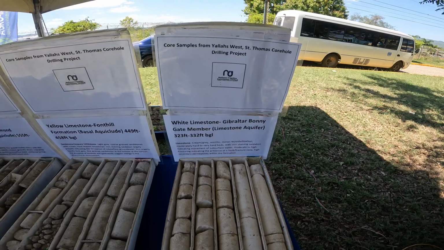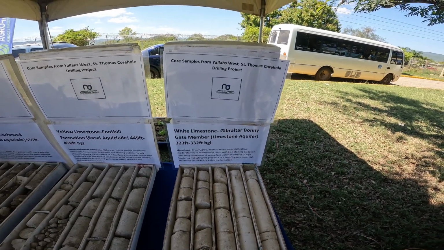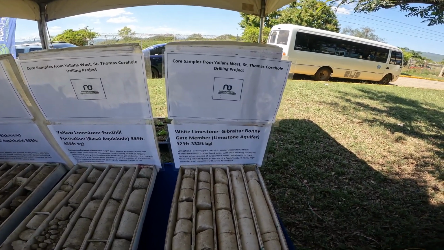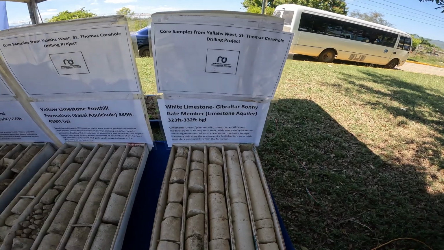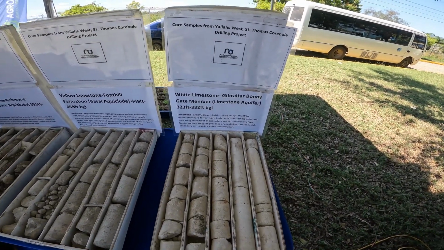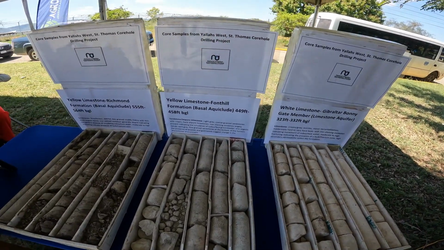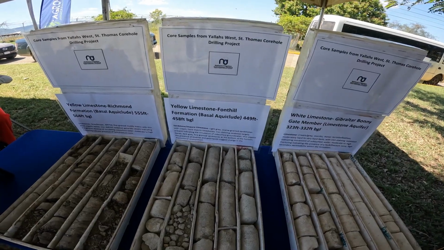Look here, this one is from the white limestone group of the Gibraltar Running Gate member. This is within the limestone aquifer. So the aquifer is the area that stores the water on the ground, while over here is the basal aquifer where basically no water is present.